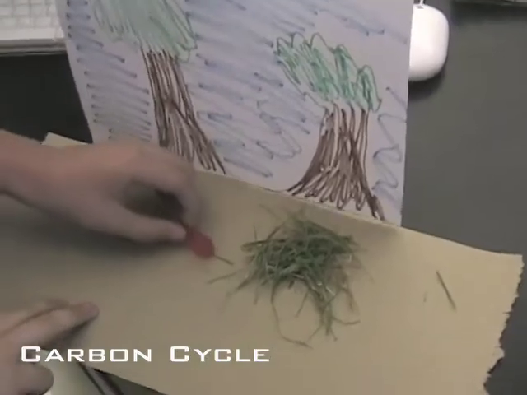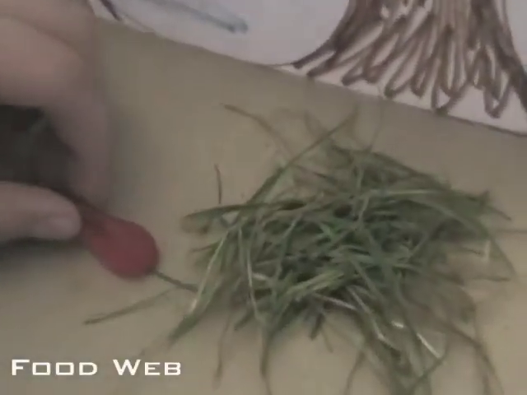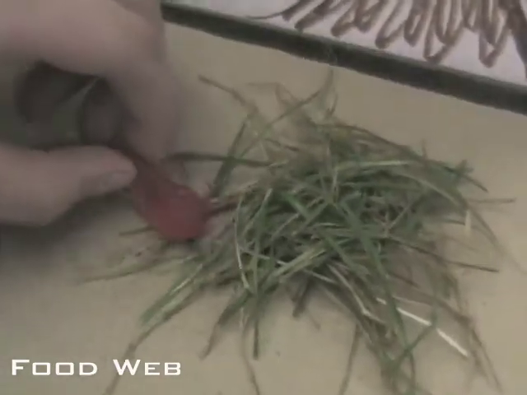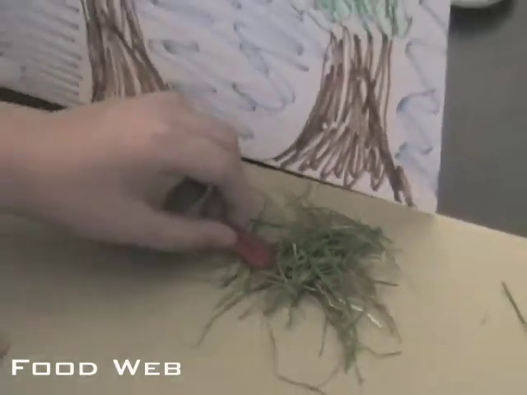The grass is a producer. It uses the sun's energy to get food, and the worm is a primary consumer as it is eating the grass, as we are showing below.